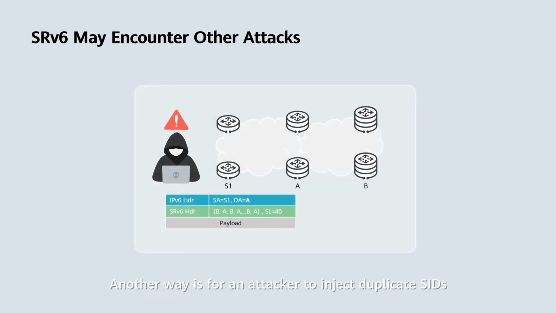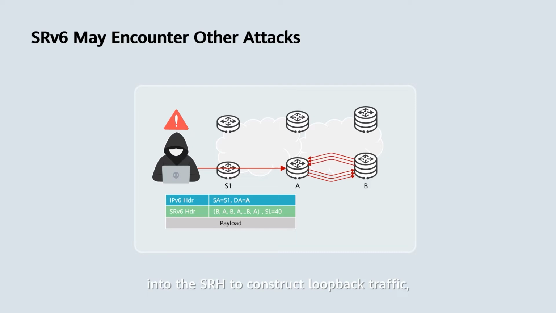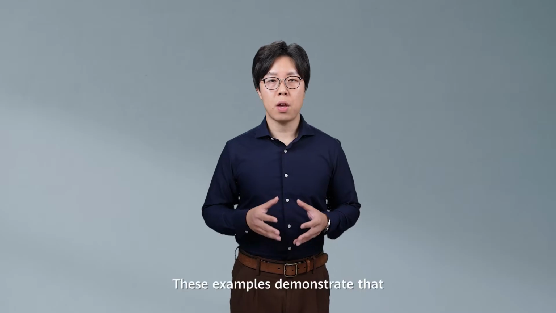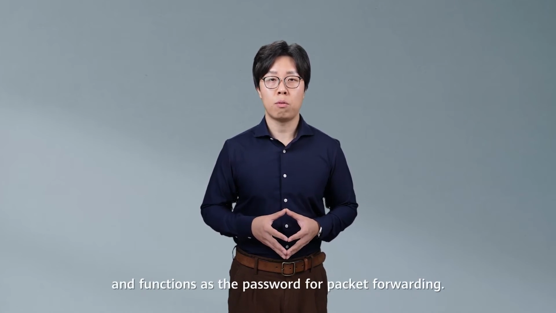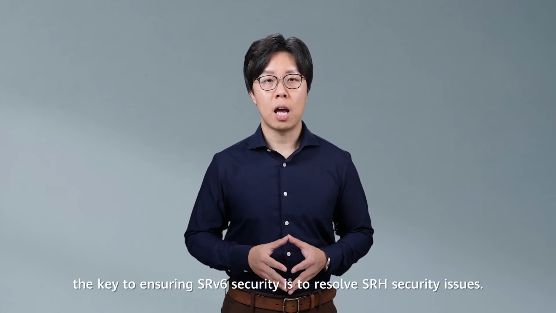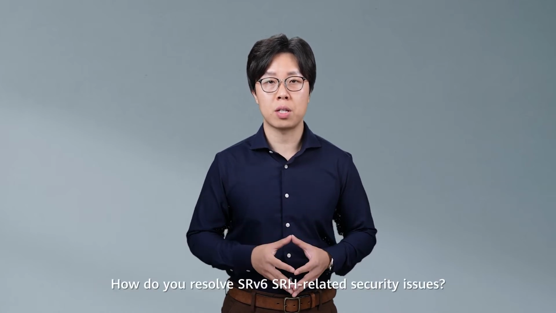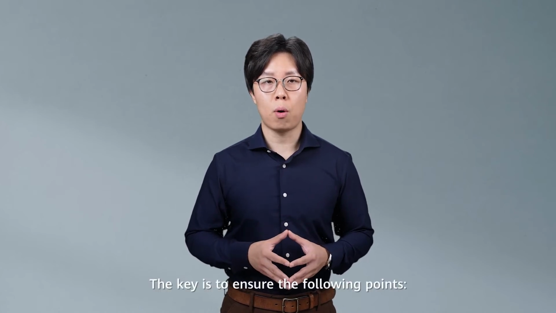Another way is for an attacker to inject duplicate SIDs into the SRH to construct loopback traffic, thereby occupying network resources and launching a DoS or DDoS attack. These examples demonstrate that the SRH is the most important information for SRv6 and functions as a password for packet forwarding. As such, the key to ensuring SRv6 security is to resolve SRH security issues. How do you resolve SRv6 SRH-related security issues? The key is to ensure the following points.